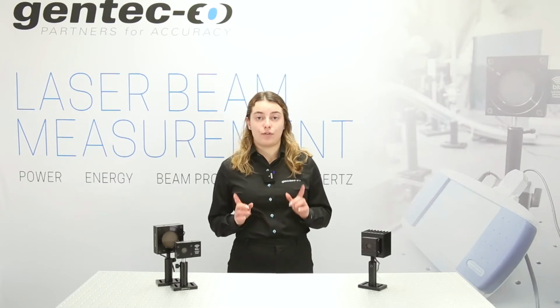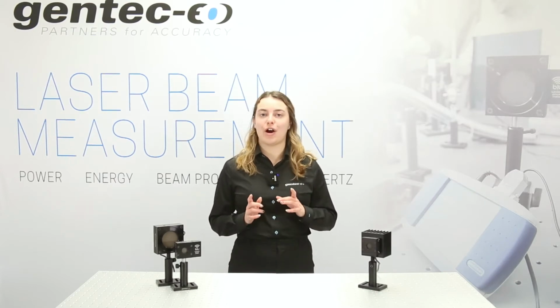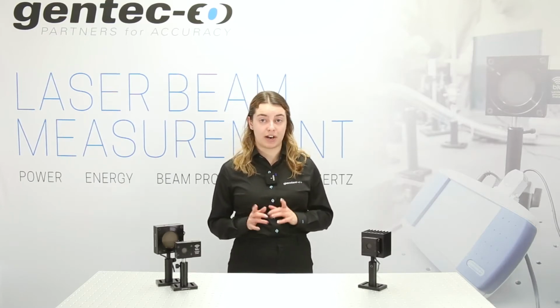If you have a detector with a round aperture of 19 mm diameter, the minimum recommended beam size is 6 mm since 6 squared divided by 19 squared gives you around 10%.